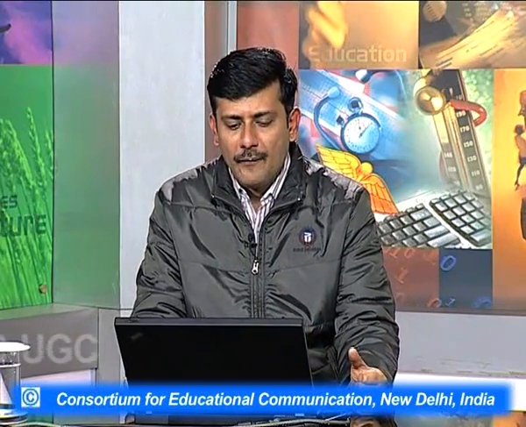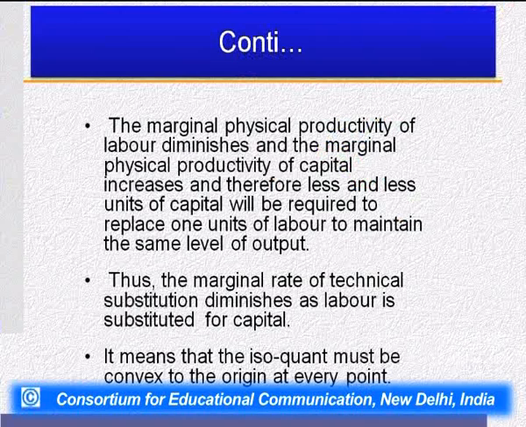Now, if you can see why the marginal rate of technical substitution diminishes as labor is substituted for capital, it means the isoquant must be convex to the origin at every point. If the marginal rate of technical substitution diminishes, then the isoquant curve must be convex.